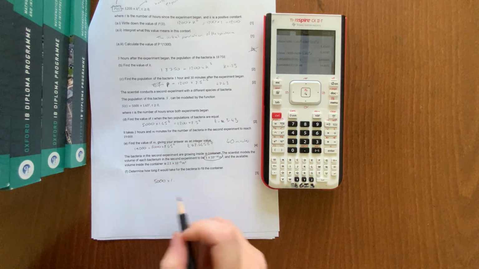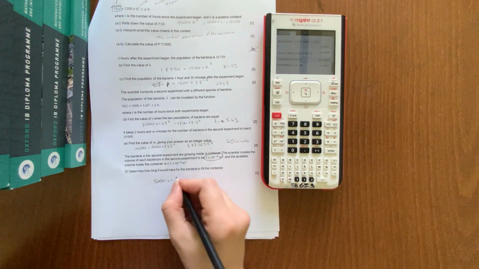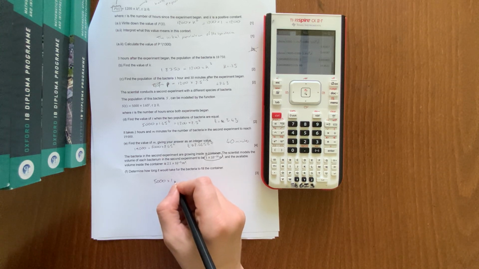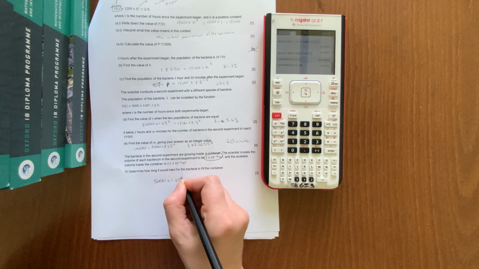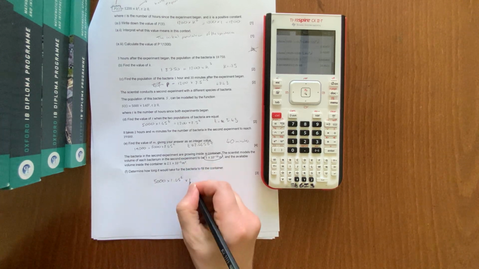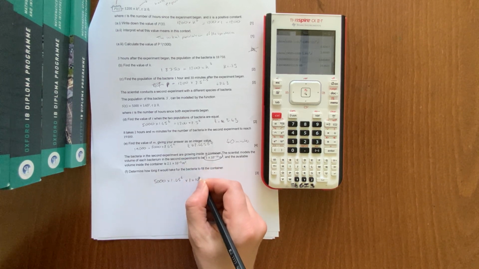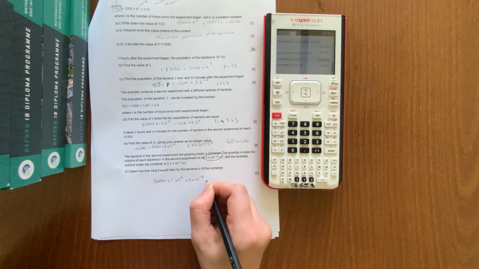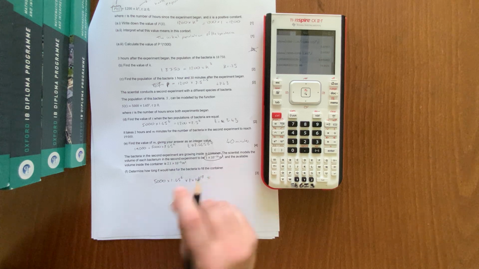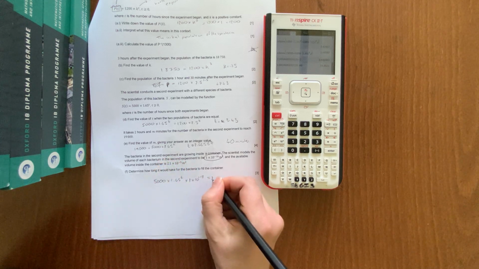So we're going to do 5,000 times 1.65 to the power of t, multiplied by the size of each bacteria. And we want to know, when will all of those bacteria be as big as our container?